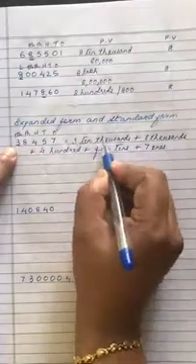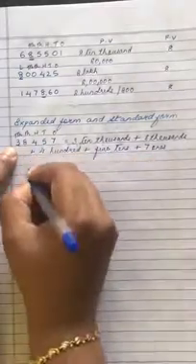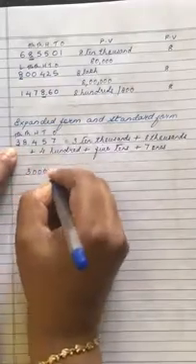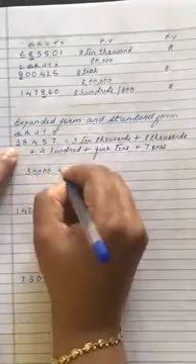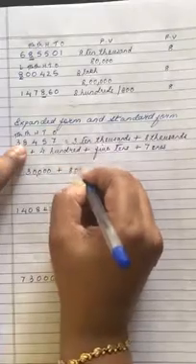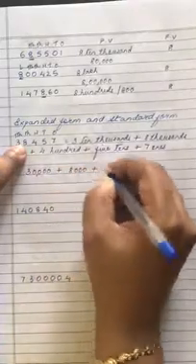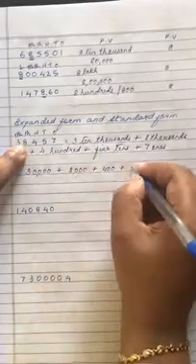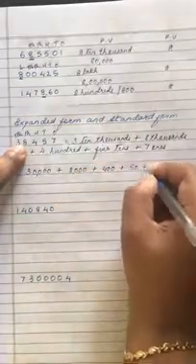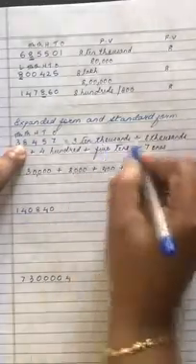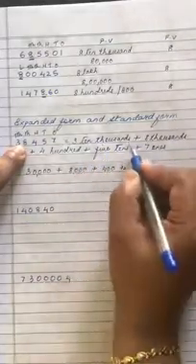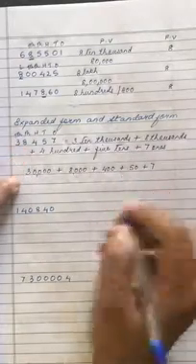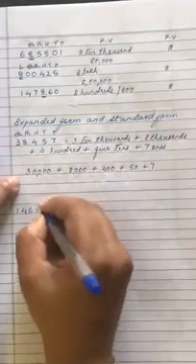So what is 3 10,000? So basically I write 3 here and these all digits become 0. Plus 8,000 plus 400 plus 50 plus 7. So this is the expanded form in words, expanded form in numbers. Let's take the next example.